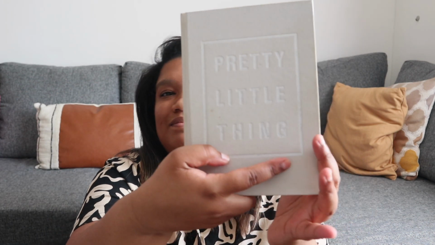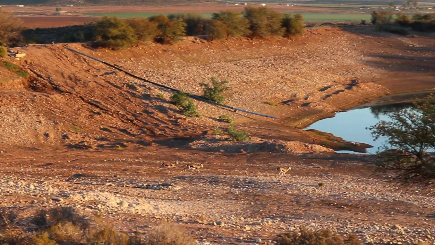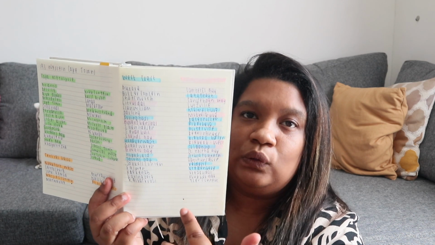But when I started the whole small town thing, I had this old book, it says Pretty Little Things, but that's not what you are looking for. I wrote down all 193 towns in the Western Cape, and I grouped them based on different regions: the Cape Metropole, Central Karoo, West Coast, Cape Winelands, the Overberg, and the Eden region. I wrote all the names down in a particular region, and then I highlighted the towns I've gone to.